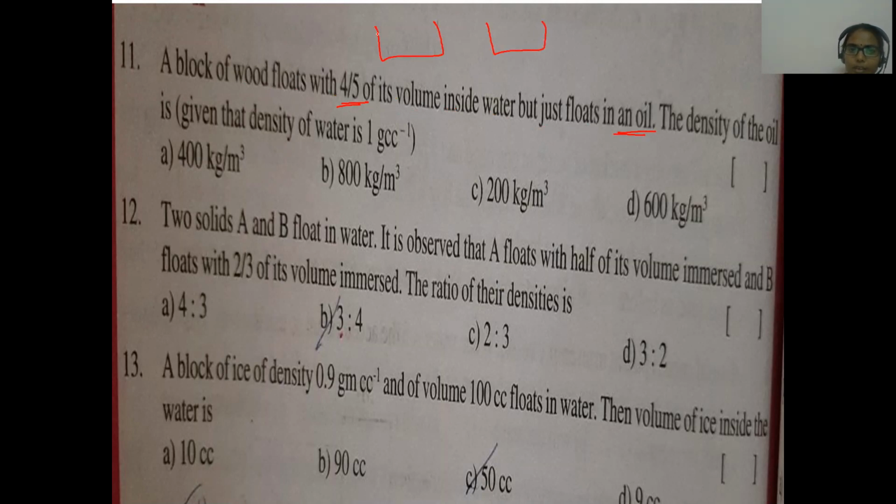Two containers are there. One container is completely filled with water, and the other container is filled with oil. When the block of wood is immersed into the water, 4/5 of its volume goes inside the water and the rest stays outside. When the same block is immersed into the oil, it floats completely on the surface.